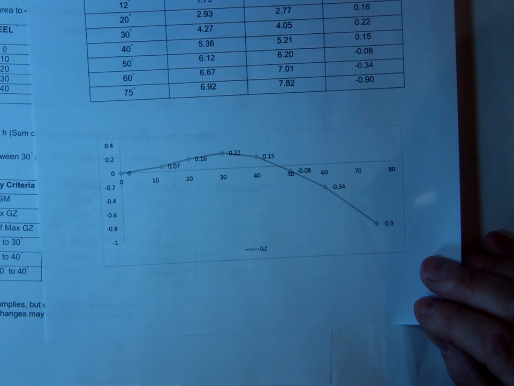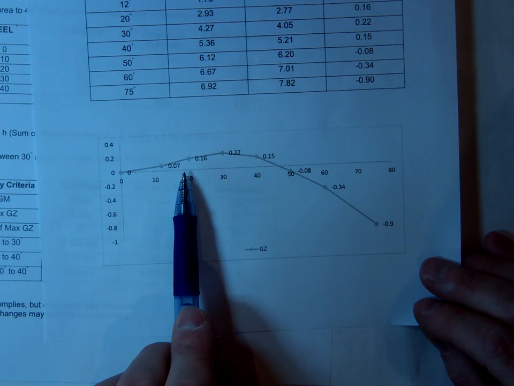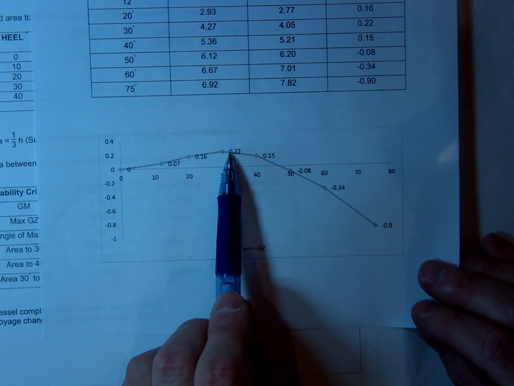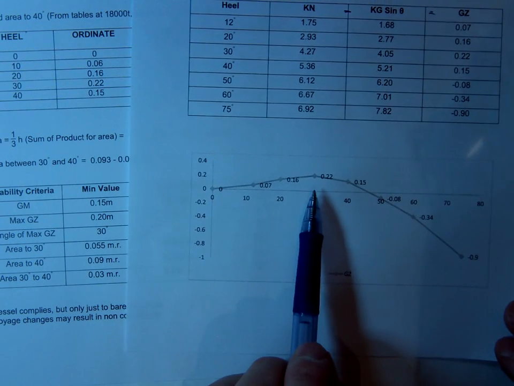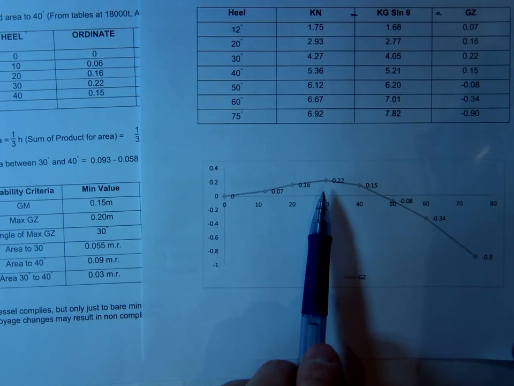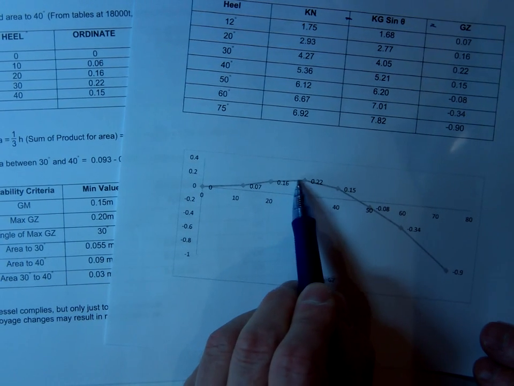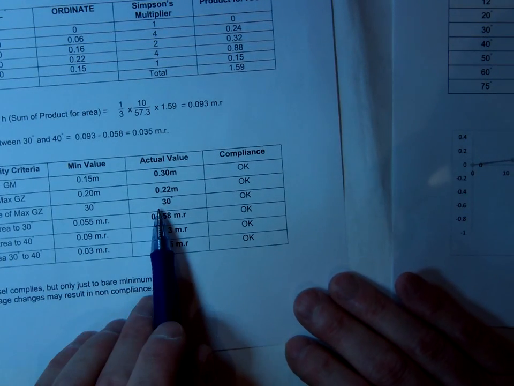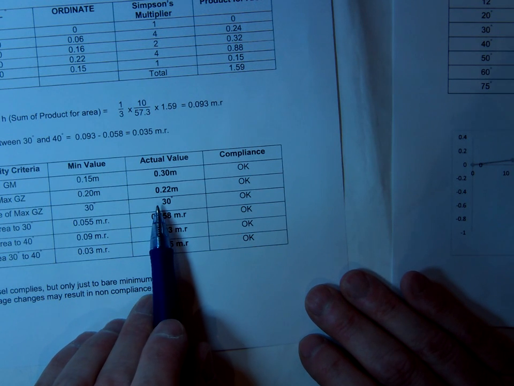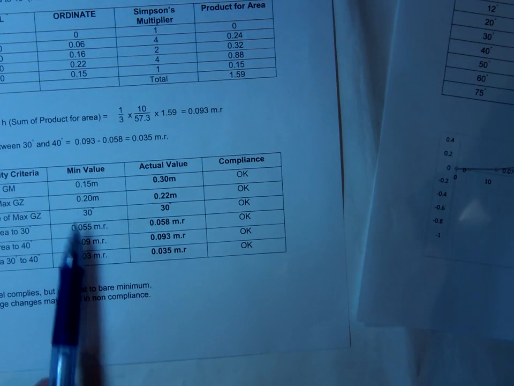Why do we need to draw that? Well, we need to work out the area under the curve up to 30 degrees and the area under the curve up to 40 degrees. And we also have to look to see what our maximum GZ is and the angle at which the maximum GZ occurs. Well, we can see the angle of maximum GZ occurs at 30 degrees. So the curve peaks there at 30 degrees, and it's 0.22. So the angle of maximum GZ is 30 degrees and the value is 0.22, and if we look at our values here, 30 degrees, 0.22, you can see it's the maximum value. So it just complies with those two.